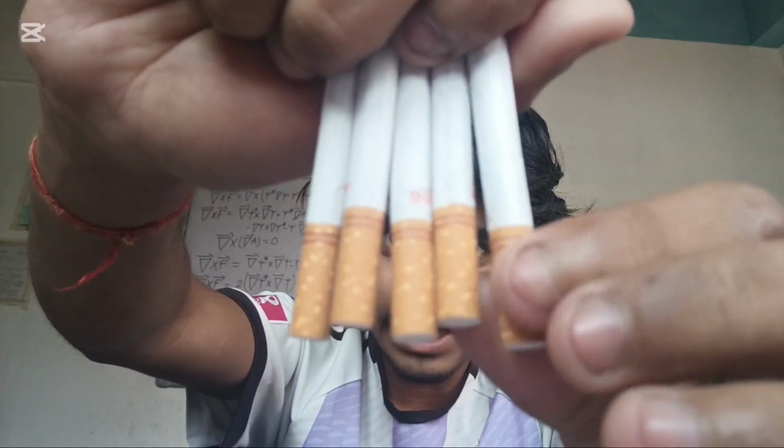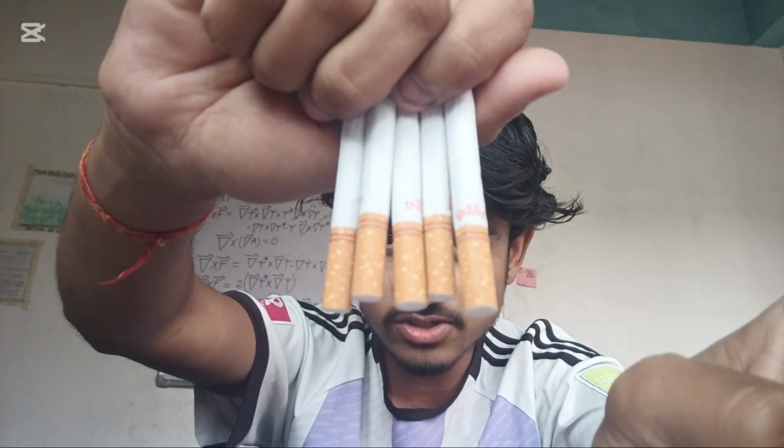For that purpose, I bought five cigarettes of the same brand. For the sake of science and maths, I'm doing this, so don't judge me by its cover. Basically, I have cigarettes of the same brand, it is actually the Kukuri brand.